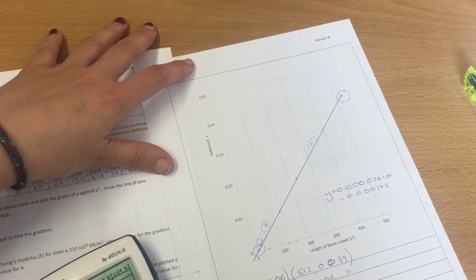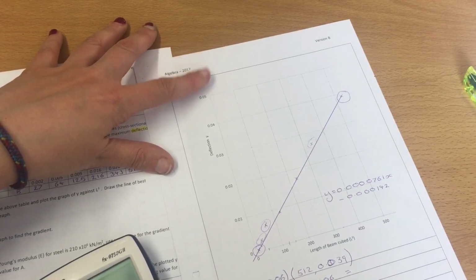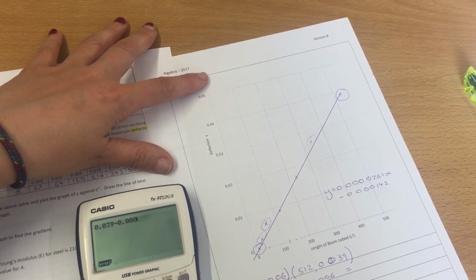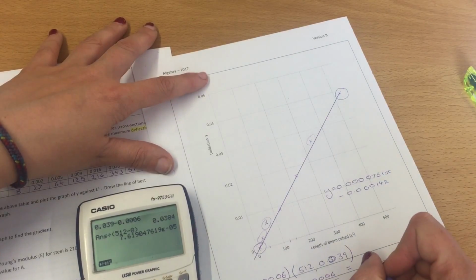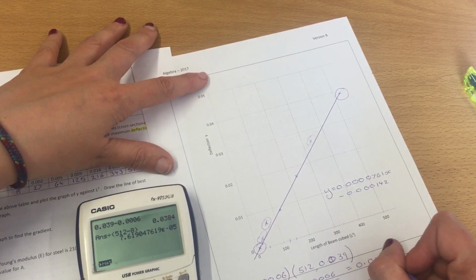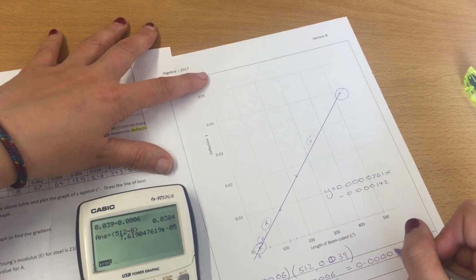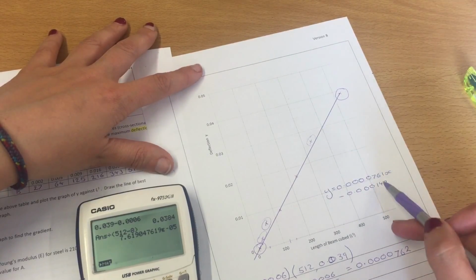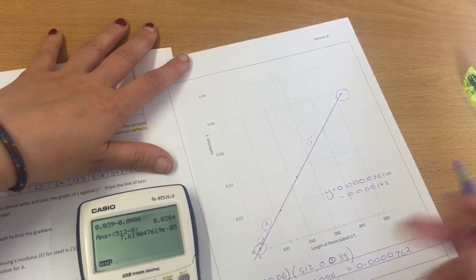Now, hopefully, this is going to give us, roughly speaking, what we got last time. So 0.039, take 0.0006, divided by 512, take 8, and that gives us, okay, that's impressive, 0.0000762. And quite frankly, I will take that if I was aiming for this. I'm pretty happy with that.